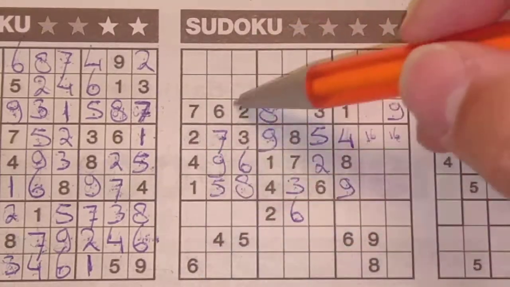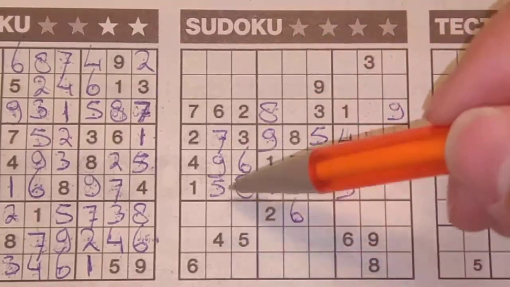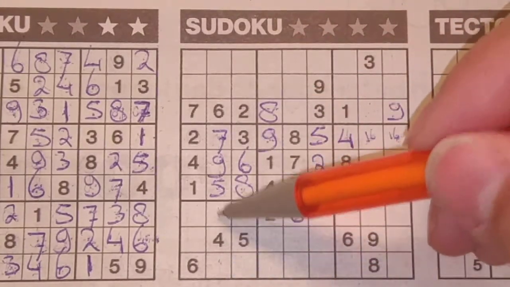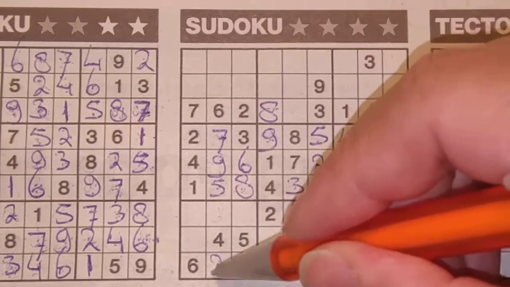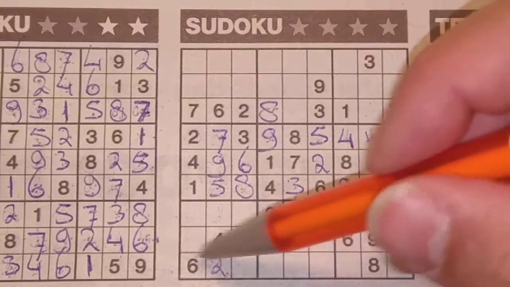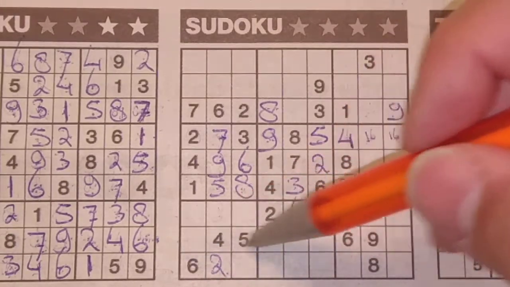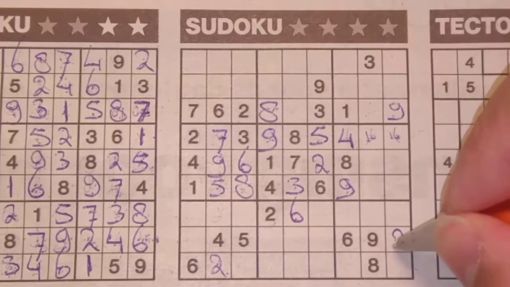2 in this column, 2 in the third column. So in the column between, the only 2 places for the 2 should be here or there, but I see here 2. No 2 there, 2 should be here. 2 in this row, 2 in the last row, so in the row between, the only place for the 2 should be here.